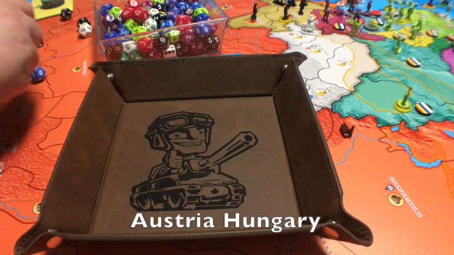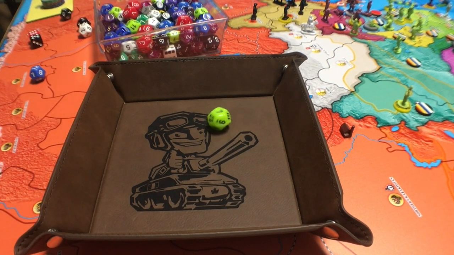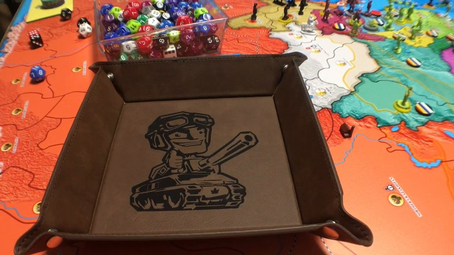Alright, it's Austria's turn. So, they have got 1 major factory. They're going to go for defense in depth at 7. And they got it. So that's stage 3. Getting closer. 1 more, and that'll be a big help to them. And then they have 1 free roll. Where are they? They don't have anything yet. You know what? Let's go for the Netherlands. Oh, they got it.